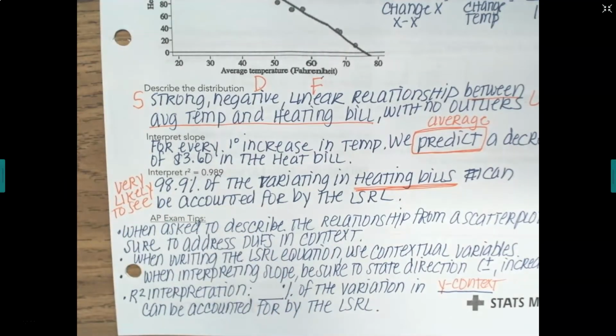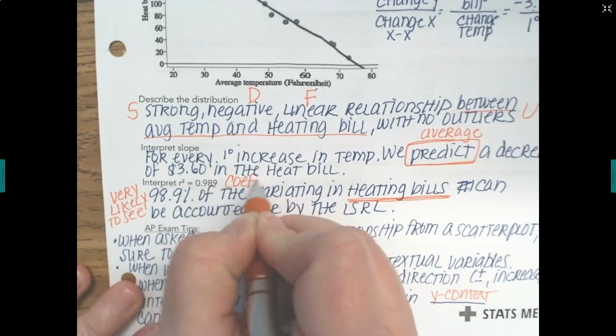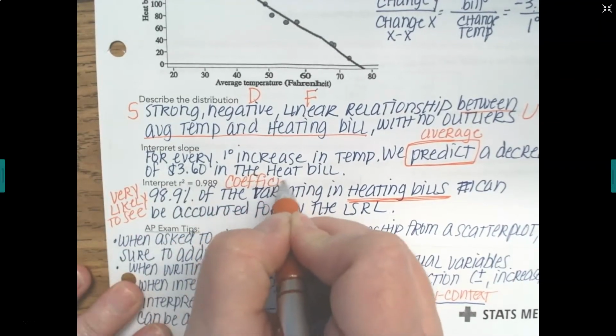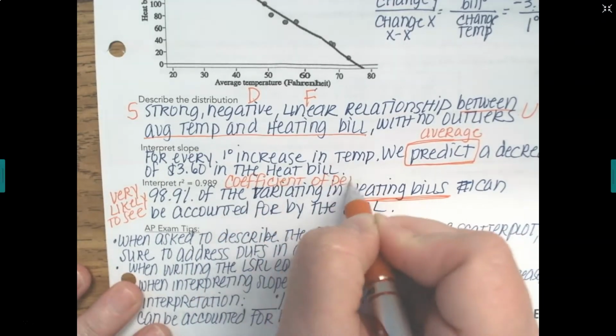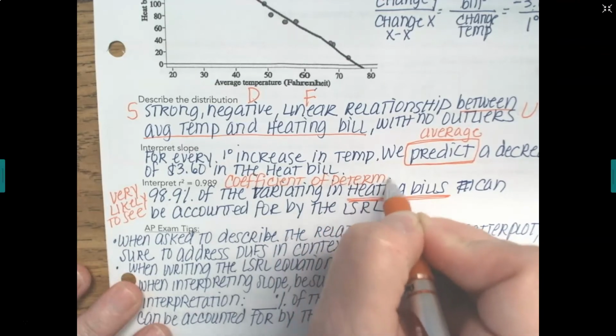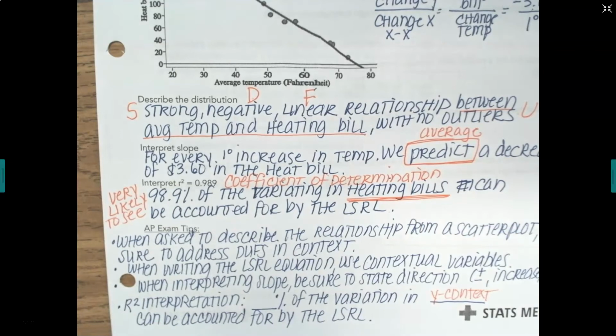So you want to be sure that you can do that. And sometimes instead of saying r squared, they're going to say this is the coefficient of determination. It's another name for it. So I just want to be sure that you understand that the coefficient of determination is r squared.